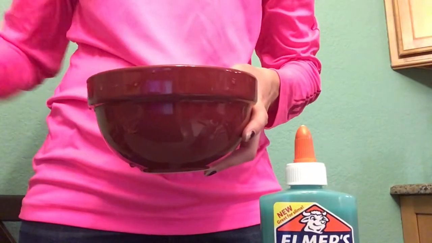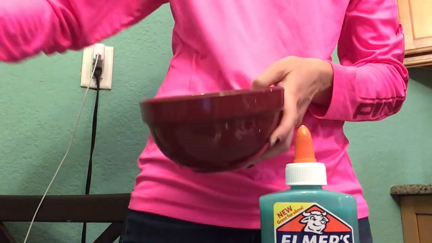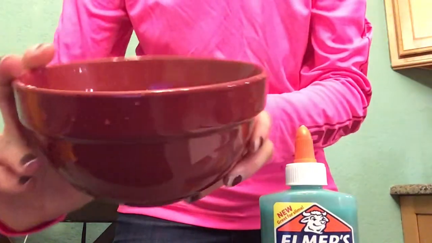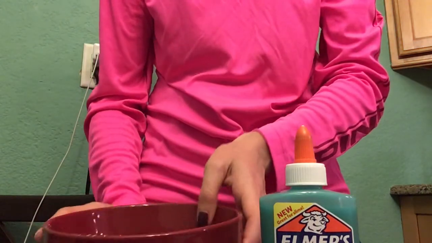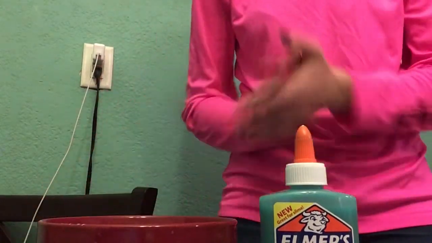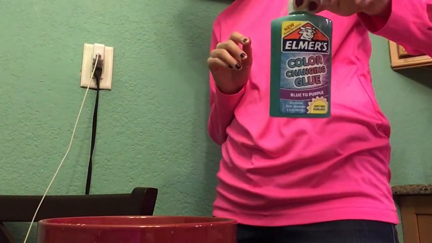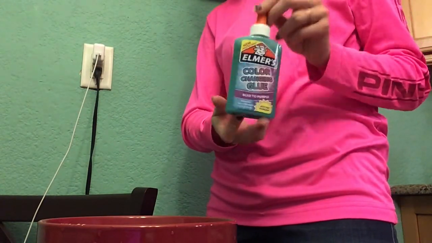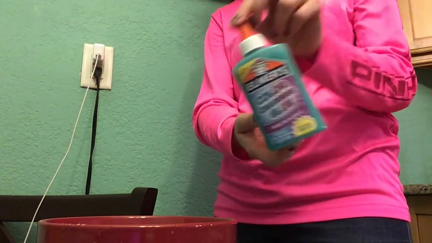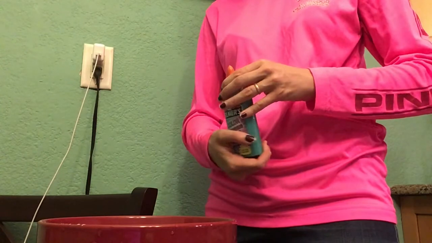This slime, what you need is some cornstarch right here, as well as water and glue. So right now I have equal parts of cornstarch and water, and it's mixed together. I just put 2 tablespoons of each in here, and then you would need to put in 4 times as much glue. So I need to put in 8 tablespoons of glue. I got this special color changing glue, so we'll see if that actually works. And I'm going to add that to my mixture and see what happens.